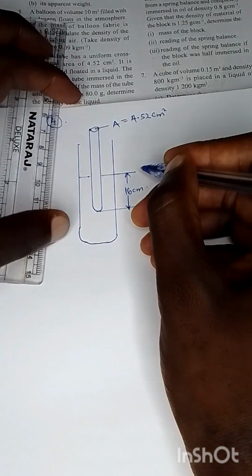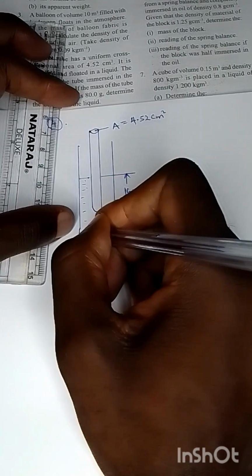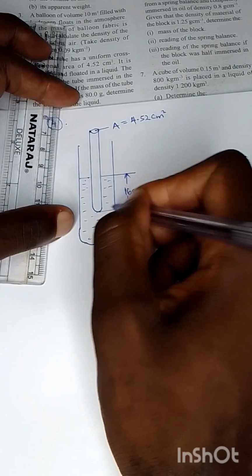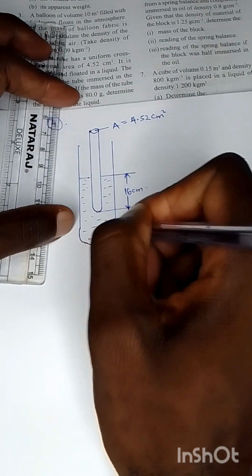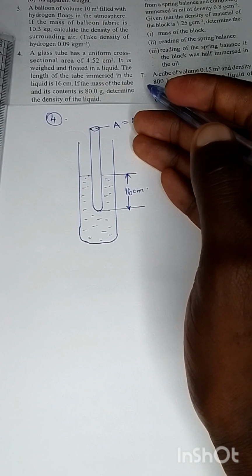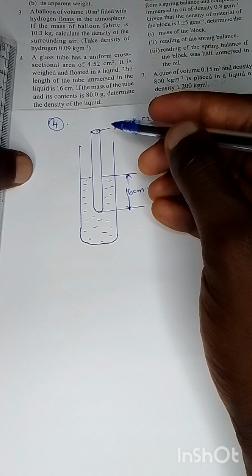Okay, so this is a liquid whose information we don't know. And then we are told that this tube and its content weighed 80 grams.